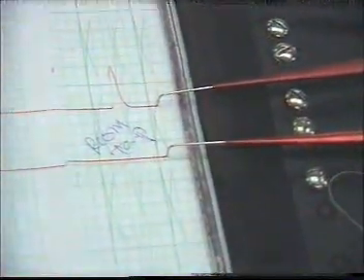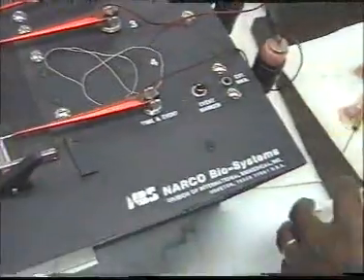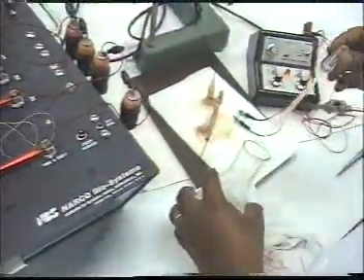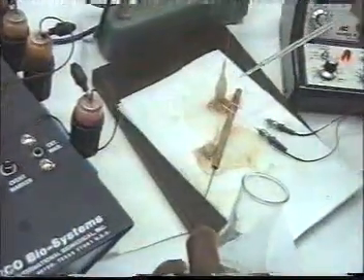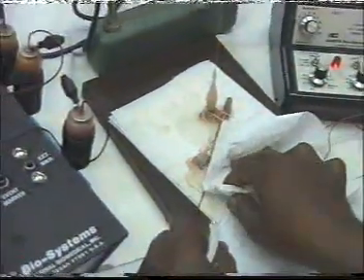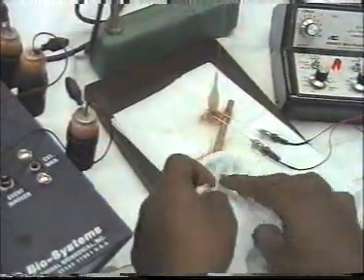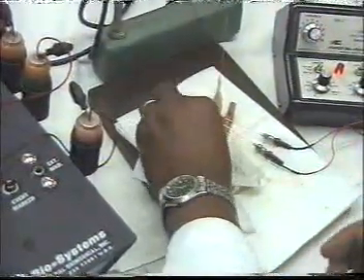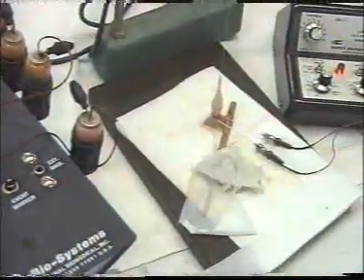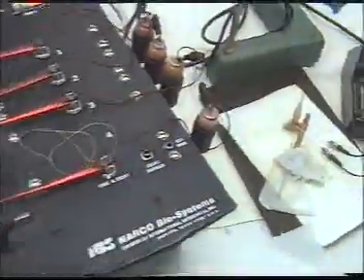To see the effect of cooling on muscle contraction. Add cold ringer. See the effect of cooling on muscle contraction. Just stimulate. Okay.